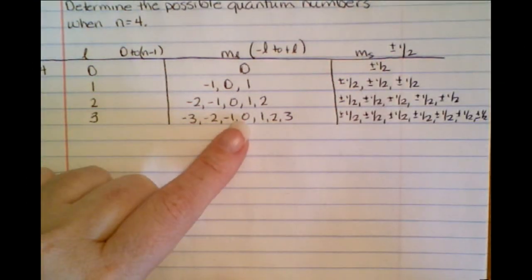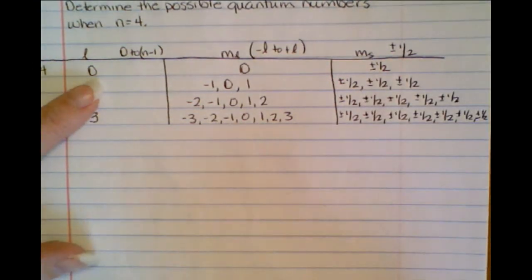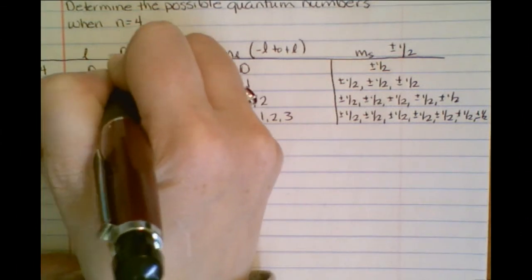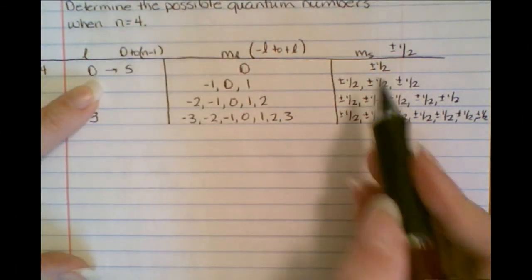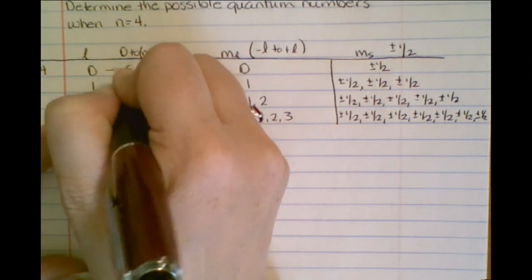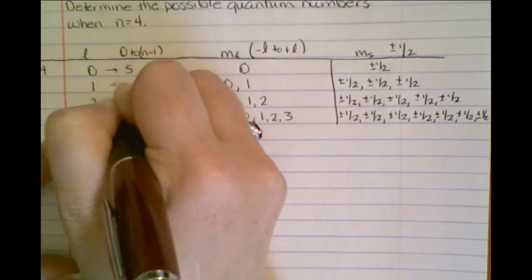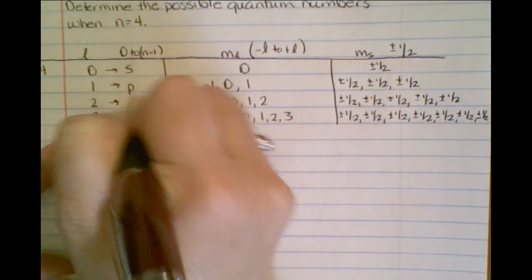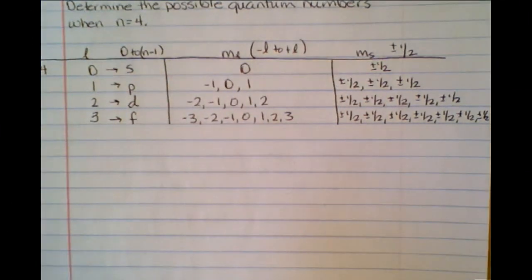So now, what does that mean? Well, that means if I see a 0 over here, when you think about it, this is the S orbital, because I have one up and one down. And if I have L equals 1, this would be your P, 2 would be your D, and 3 would be your F. So you can always check your answers.